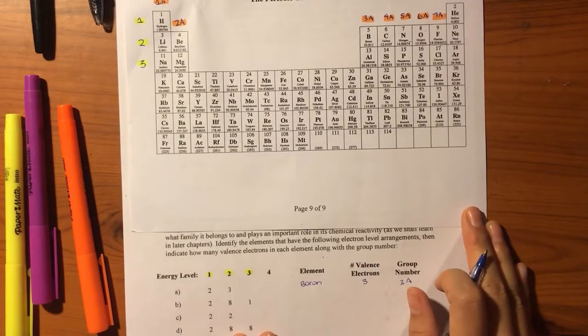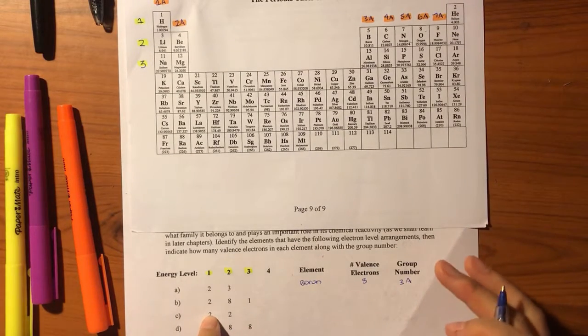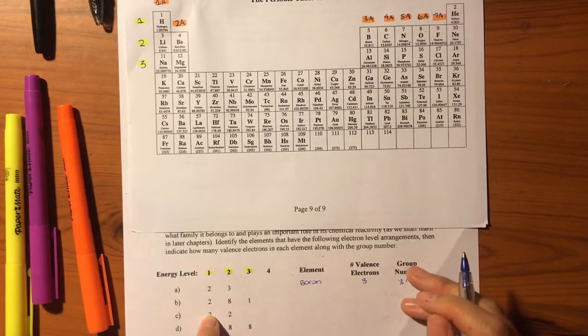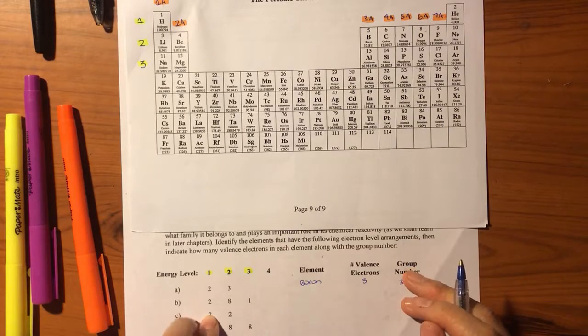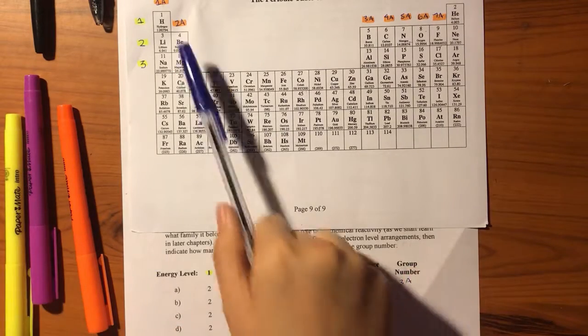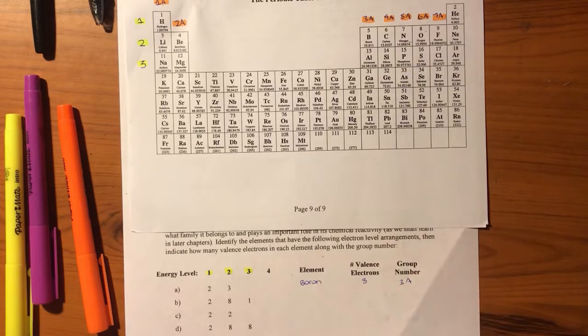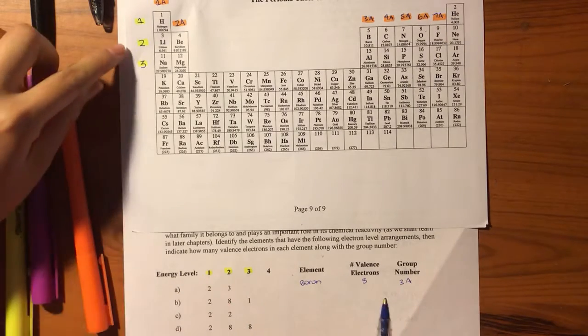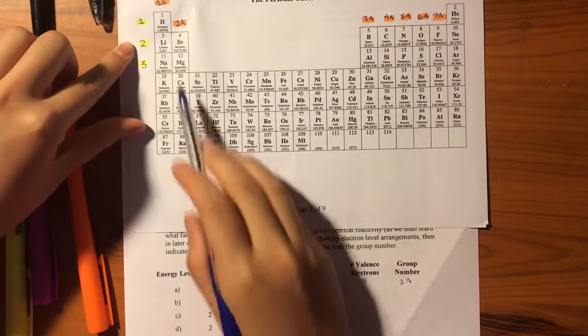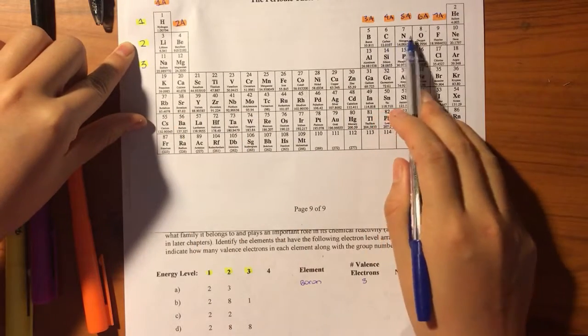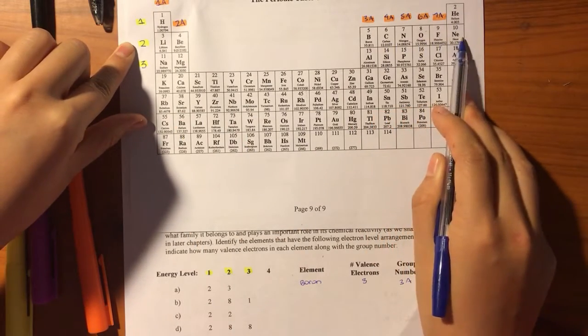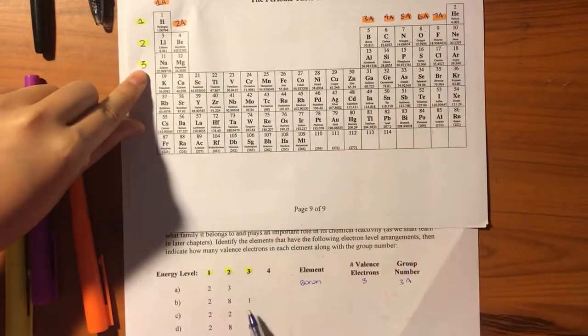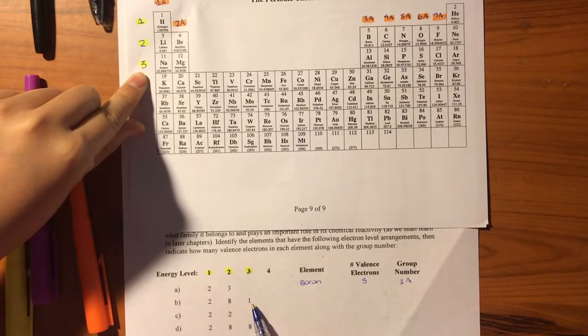Okay, so let's do B. On the first energy level, it has 2 valence electrons. So 1, 2. And the second energy level has 8: 1, 2, 3, 4, 5, 6, 7, 8. And the third energy level has 1.